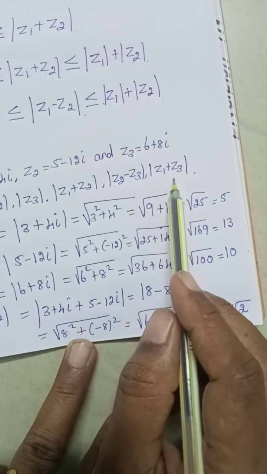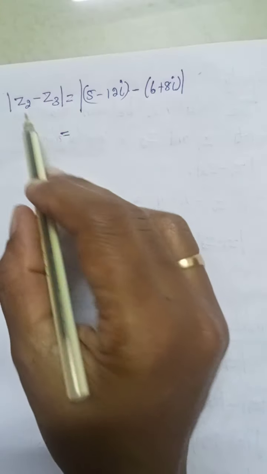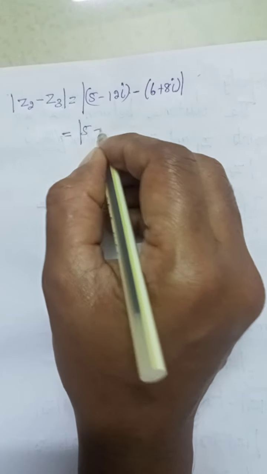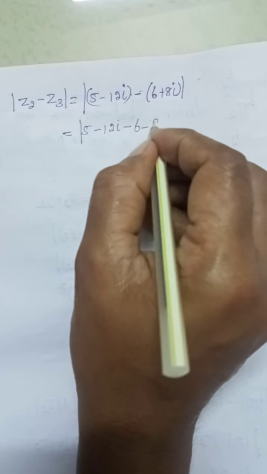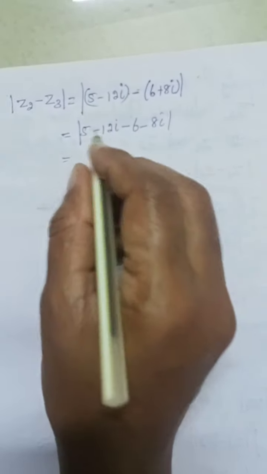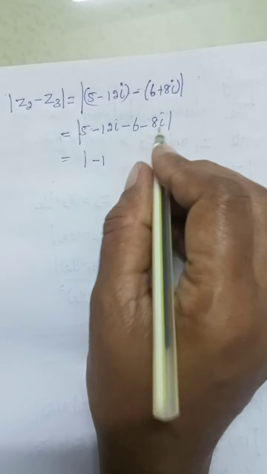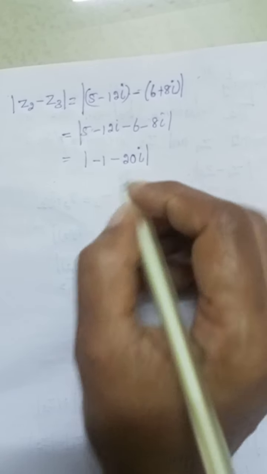So two more things we need to find out: z2 minus z3 and z1 plus z3. Modulus z2 minus z3. First I have substituted the value 5 minus 12i, and subtracted 6 plus 8i. So 5 minus 6 is minus 1, and minus 12i minus 8i is minus 20i.